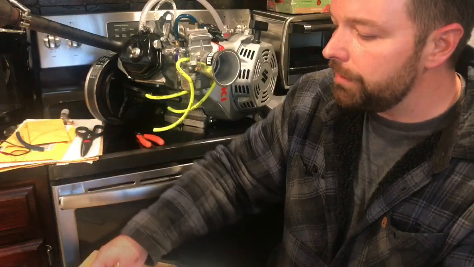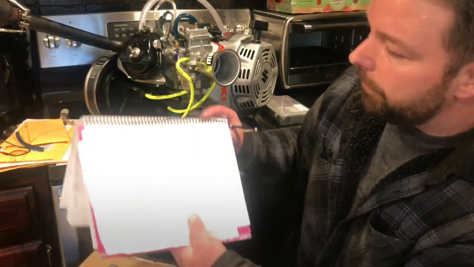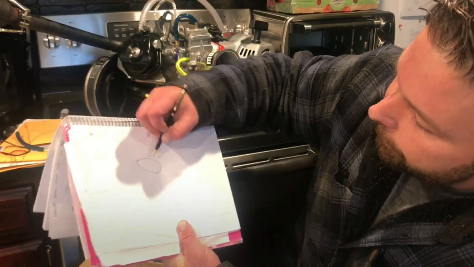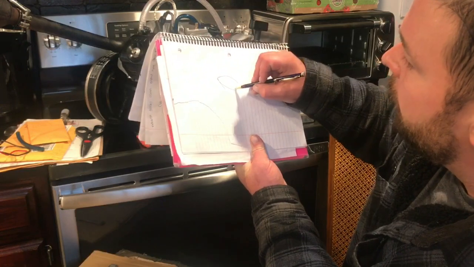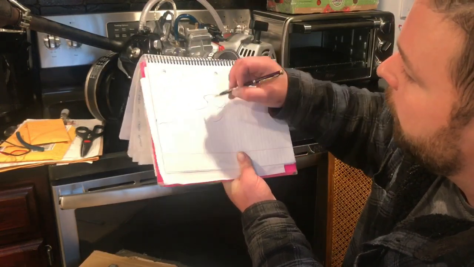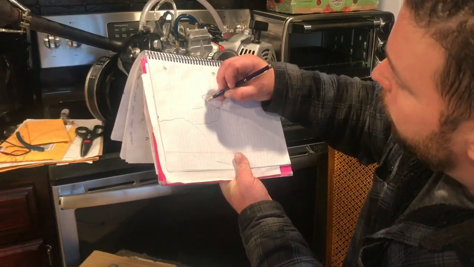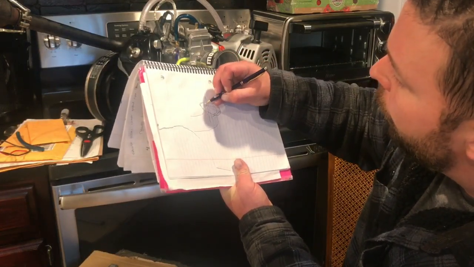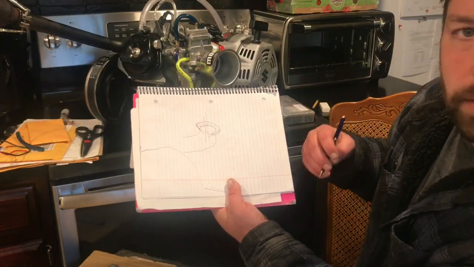You'll see some seats that have, say if this is the valve seat, and this is coming down into the bowl, and this is your valve, this will be like this huge, thick 45, just all excessive in there.